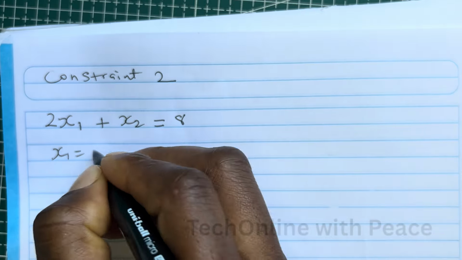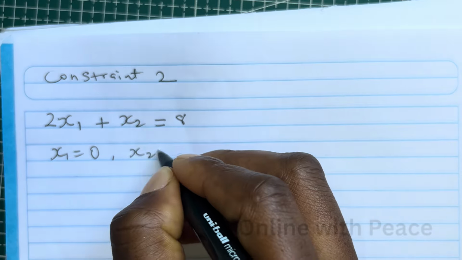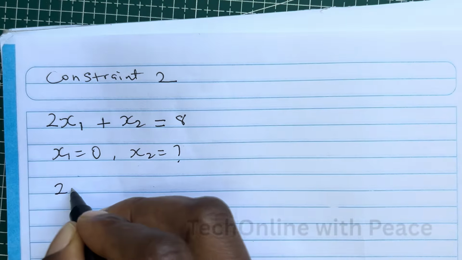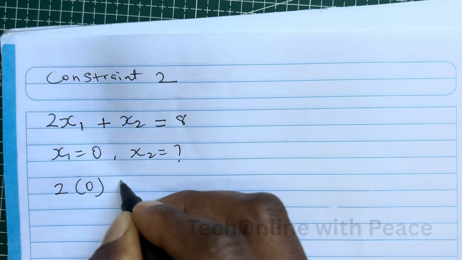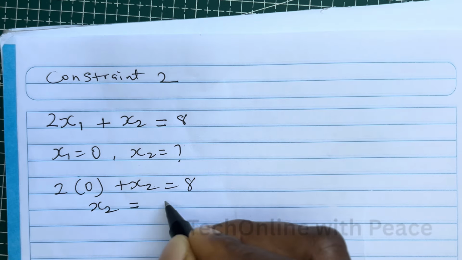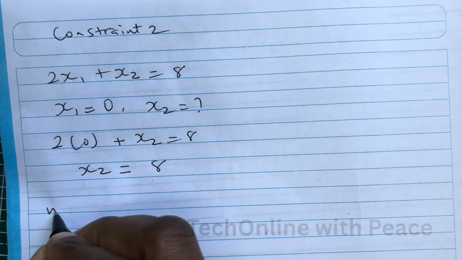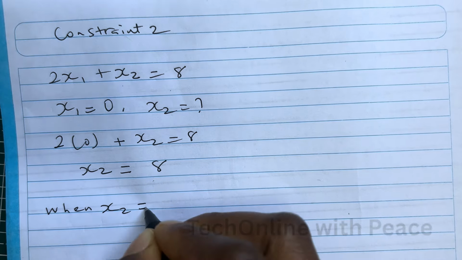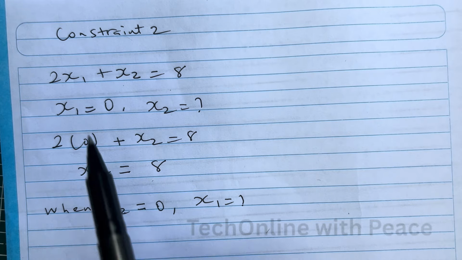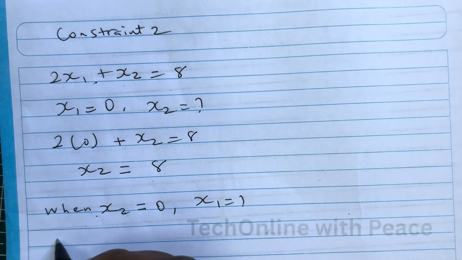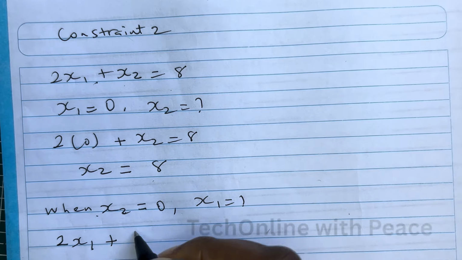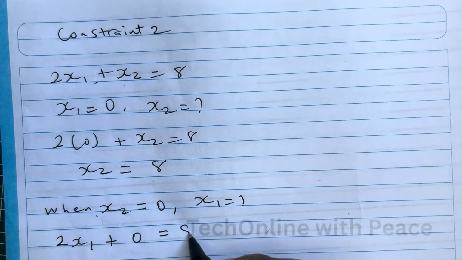So for x1 to be 0, what will be the value for our x2? Therefore, we're going to substitute this into this equation. We have 2 times 0 plus x2 equals 8, which will give us x2 to be equal to 8. We also consider when x2 is 0, what will be the value for our x1? So we are going to substitute these into this equation. We have 2x1 plus 0 equals 8.